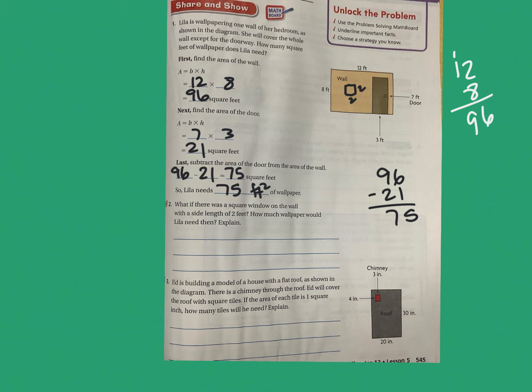So we already know that the whole thing with the door, she needs 75 square feet. So we already know that. Now we need the area of that new window. That's 2 times 2, so that's 4. And we'll take that off of there so we don't have to cover it with wallpaper. And that will be 71 feet square.